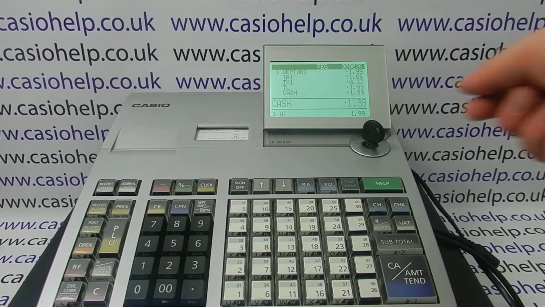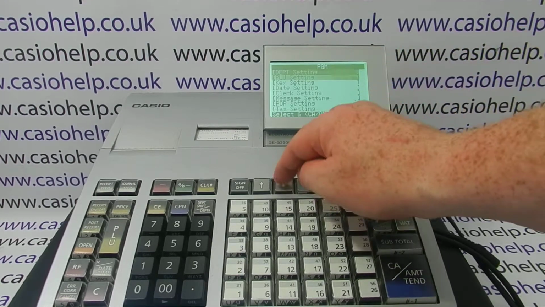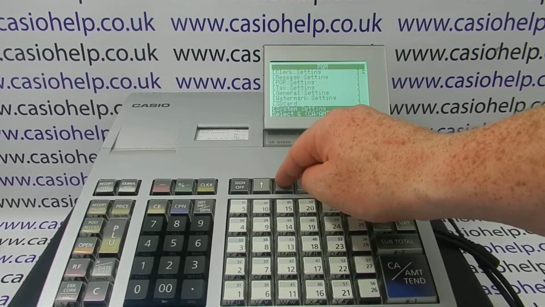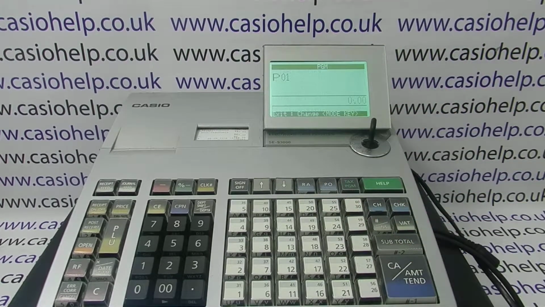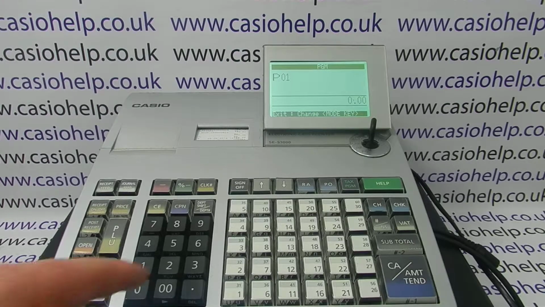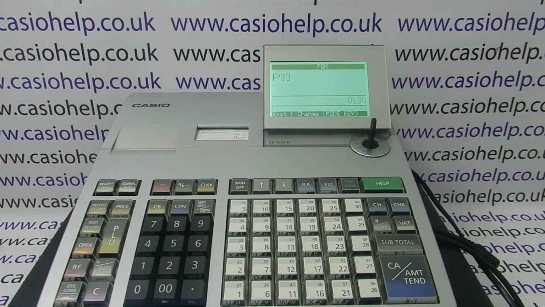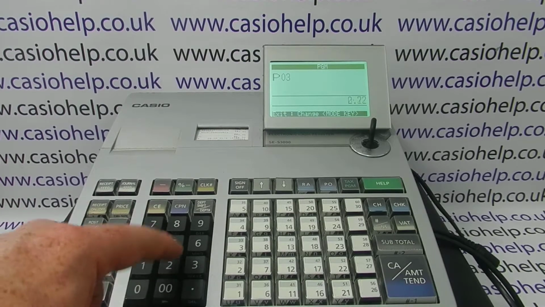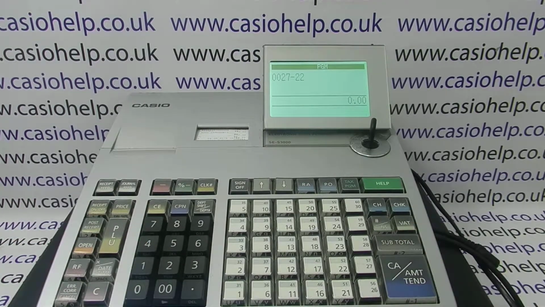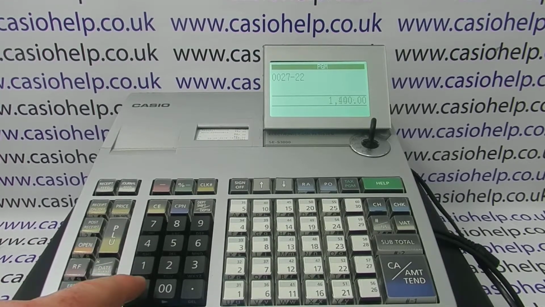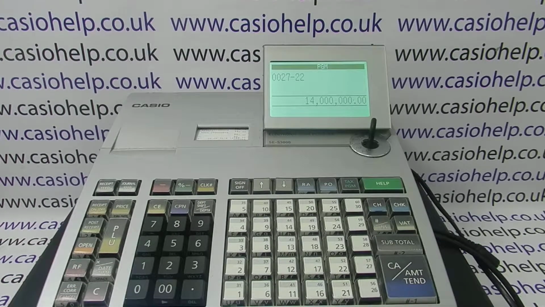Okay, so the first step is key round to PGM, arrow down to system setting, and when that's highlighted, CA amount 10 to enter. You then press 3 subtotal, followed by 2722 subtotal, and then you type in the following code exactly: 1400000000. You then press CA amount 10 and subtotal.